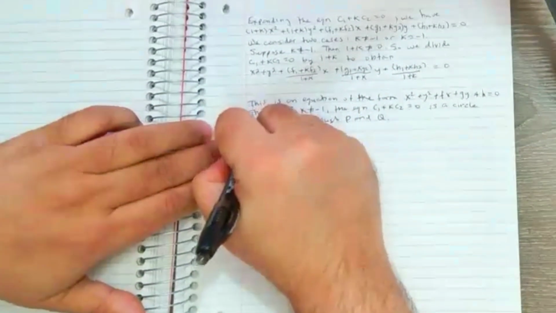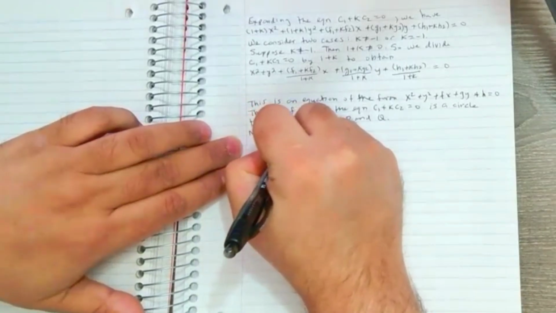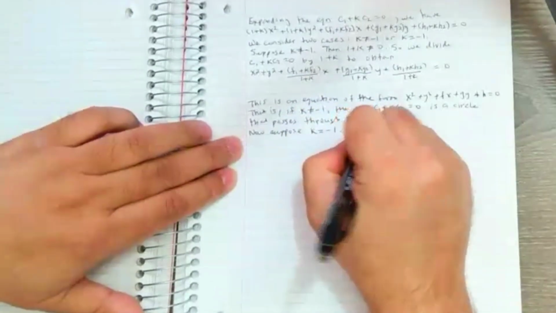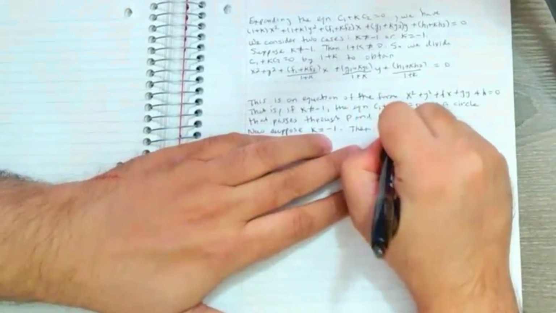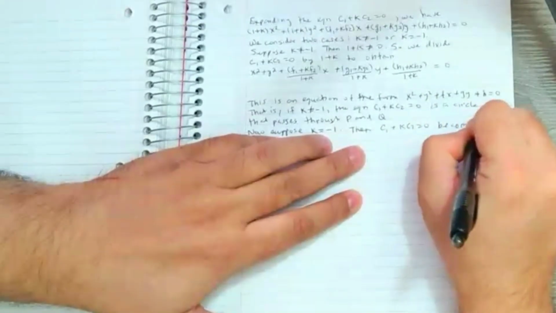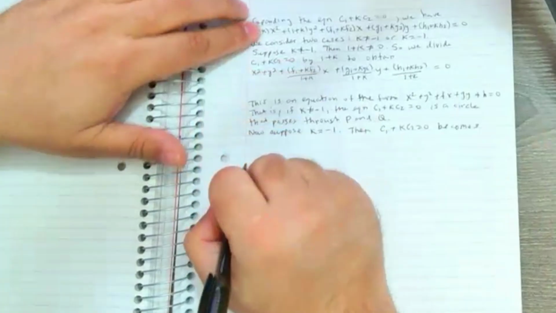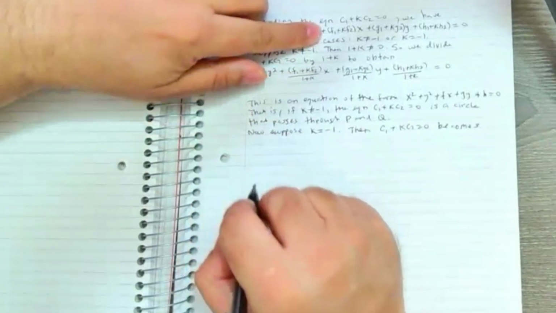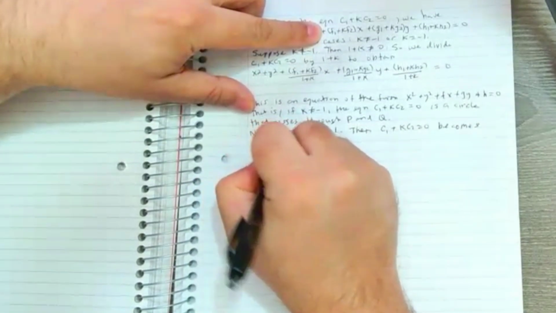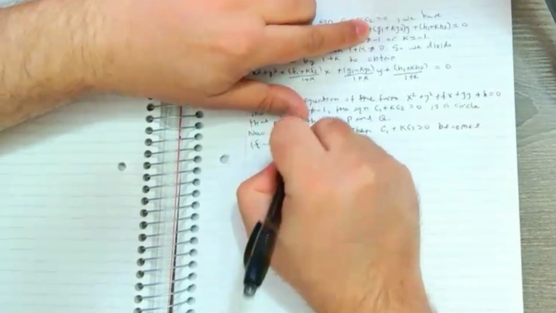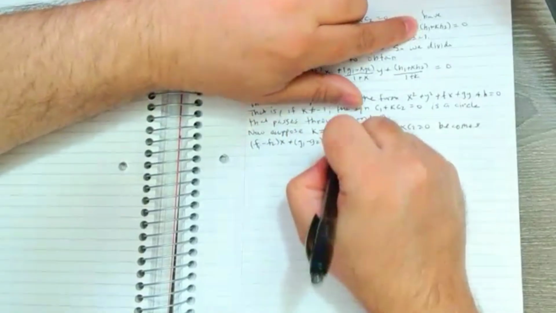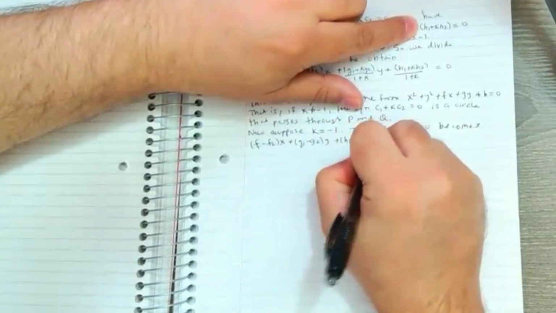So now suppose that k is equal to -1, then the equation C1 plus k times C2 is equal to 0 becomes 0x squared plus 0y squared plus the quantity f sub 1 minus f sub 2 times x plus the quantity g sub 1 minus g sub 2 times y plus the quantity h sub 1 minus h sub 2 is all equal to 0.